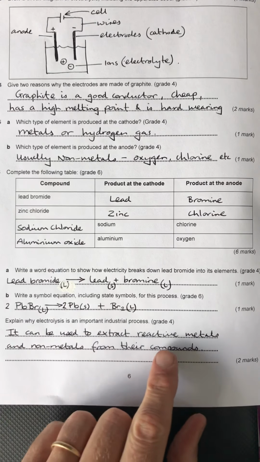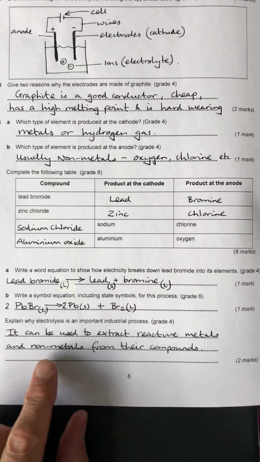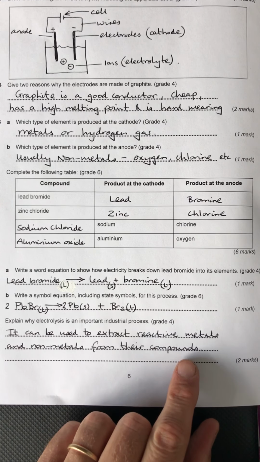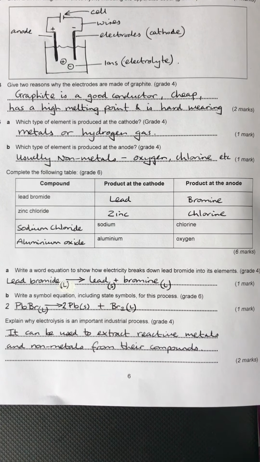It can be used to extract reactive metals and non-metals from their compounds. There isn't another method that's economic to use for industry. So this is it.